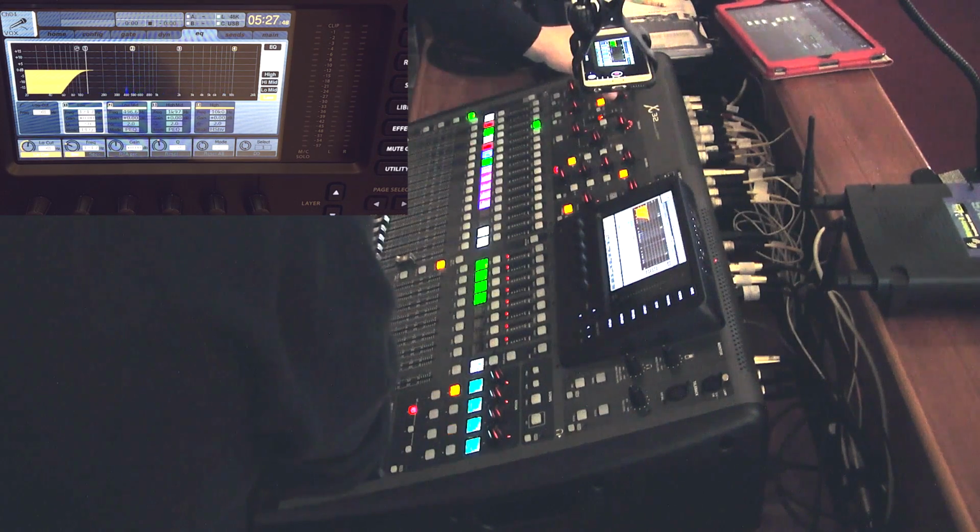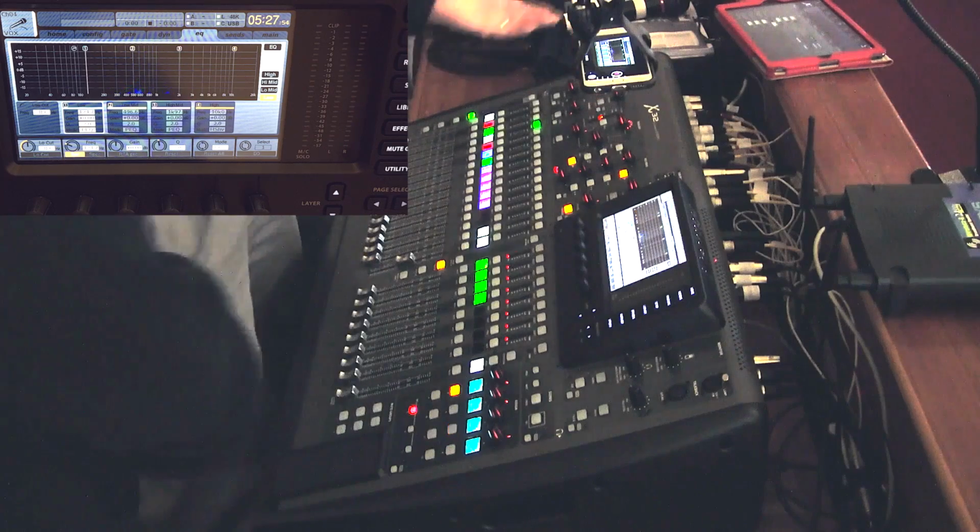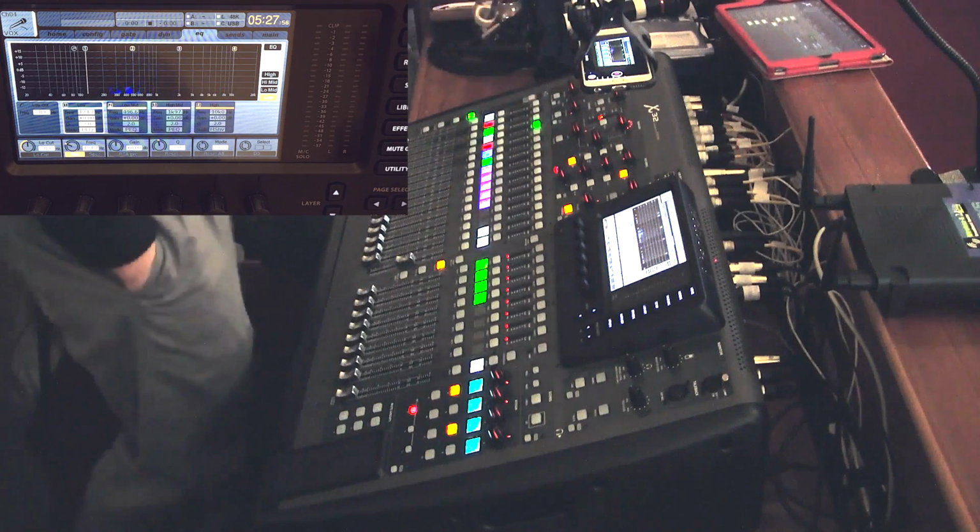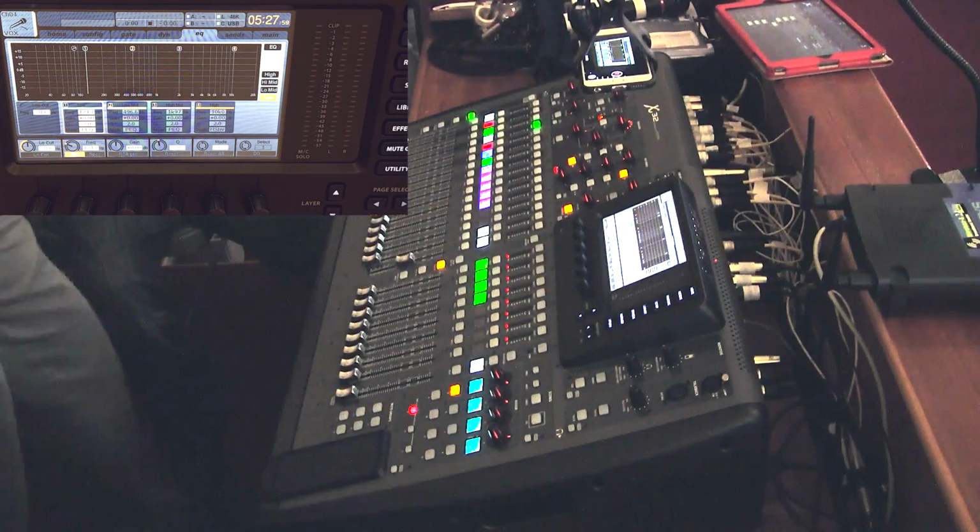If you want, I have a wireless microphone here, though. Oh, okay. If you need to, you don't have to. How do you know how much to cut? Absolutely.